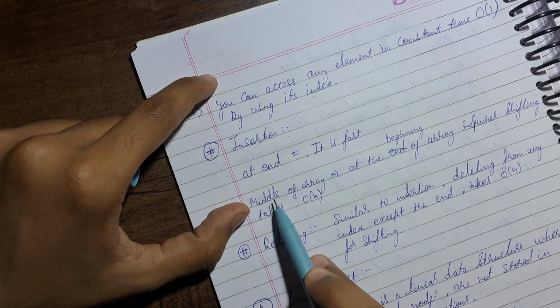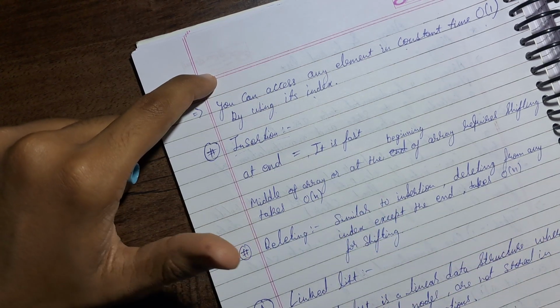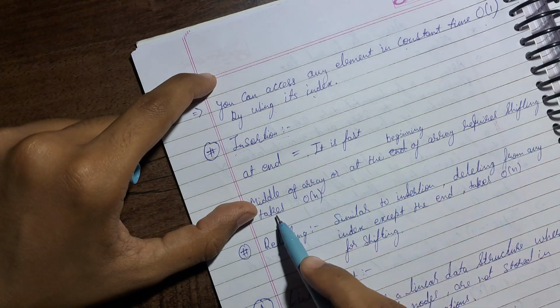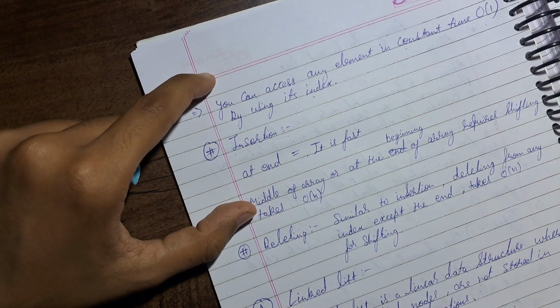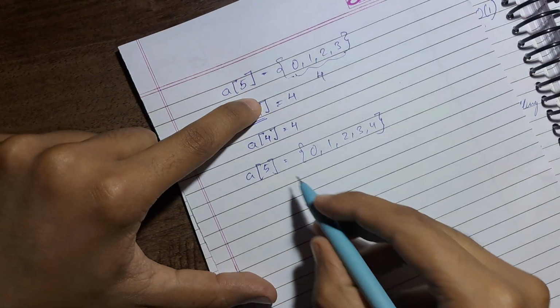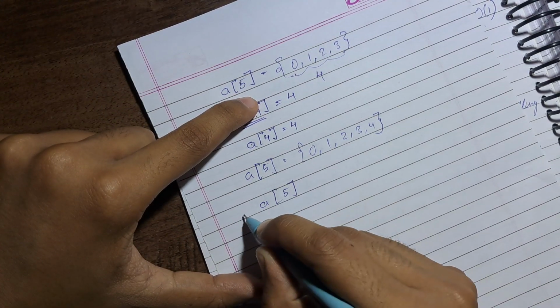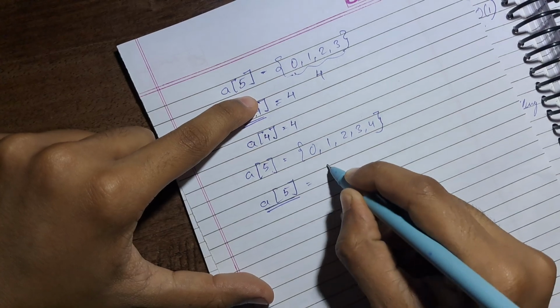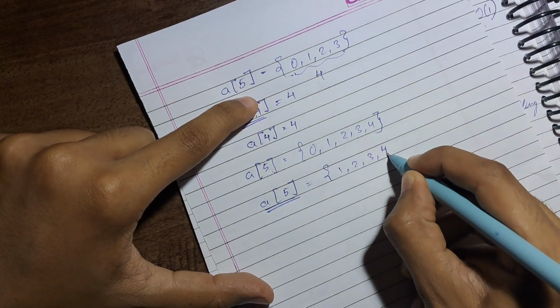To insert an element in the middle of an array or at the beginning of the array, we have to shift elements, and shifting requires order of n, where n denotes the number of elements present in the existing array. For example, we have taken an array of 5 elements, and we have defined it as 1, 2, 3, and 4.